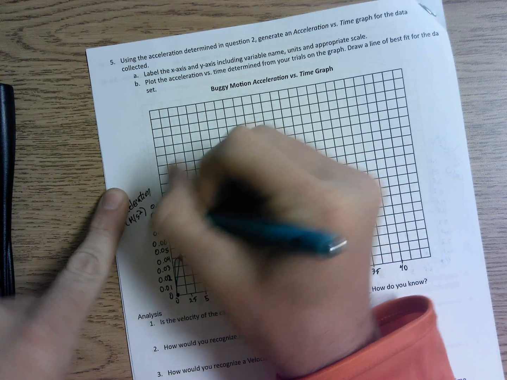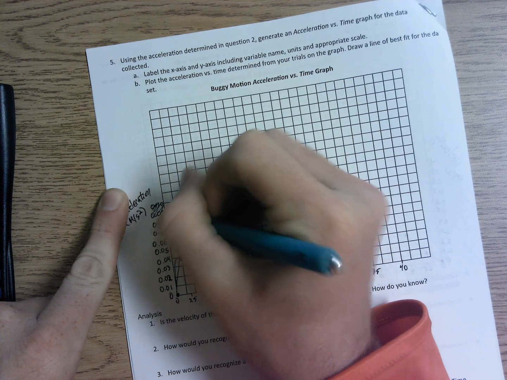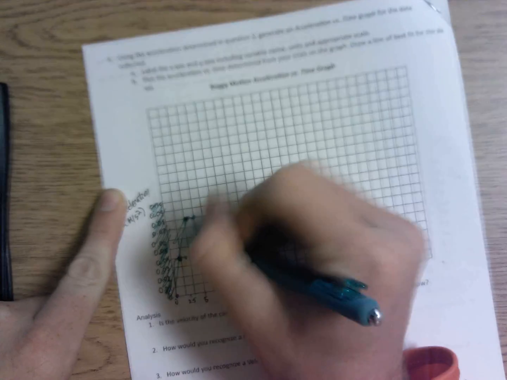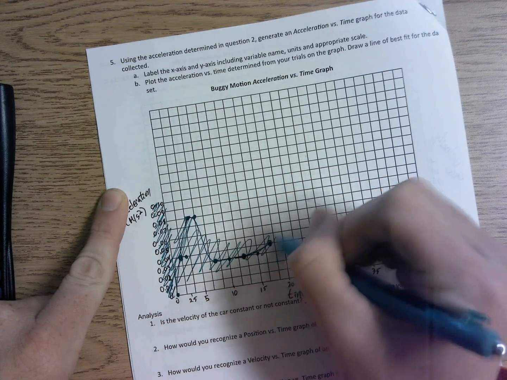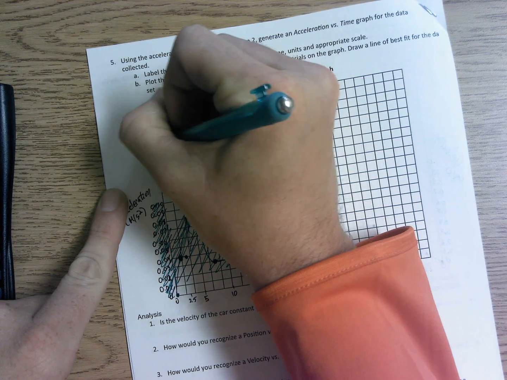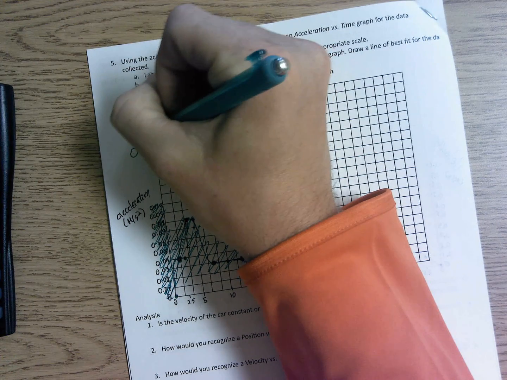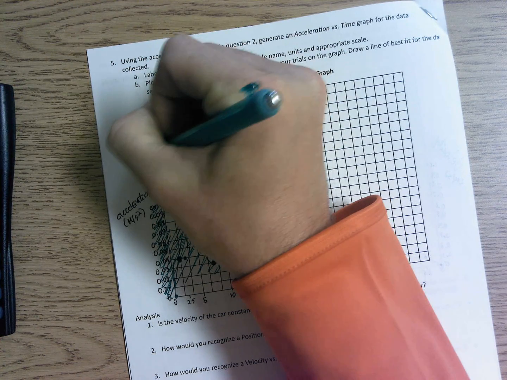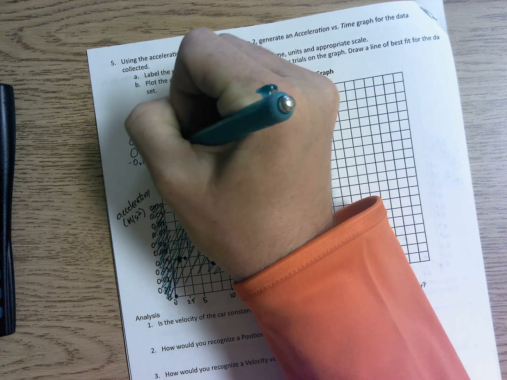Let's go ahead and scrap this then. Sorry, guys. We'll keep the time. Time doesn't change. Scratch it all off. Okay. So here's what I'm going to do instead. This is going to be 0. This is going to be 0.1 right here. This is going to be negative 0.1 right here.